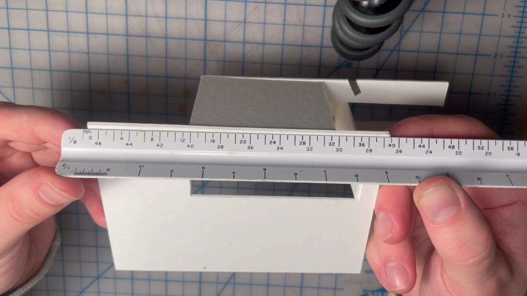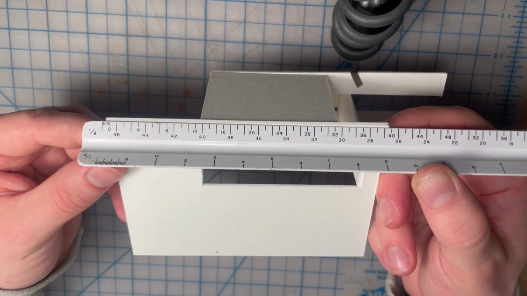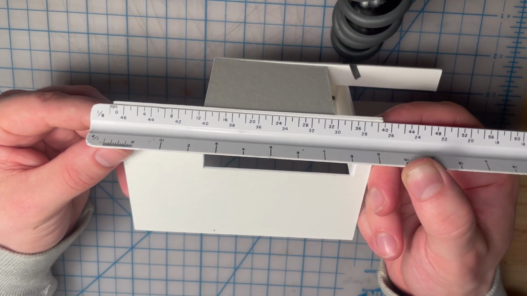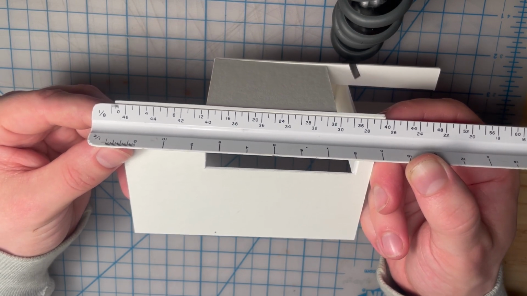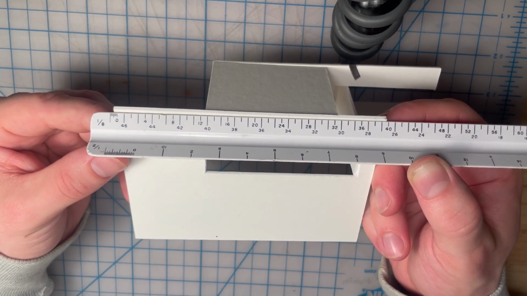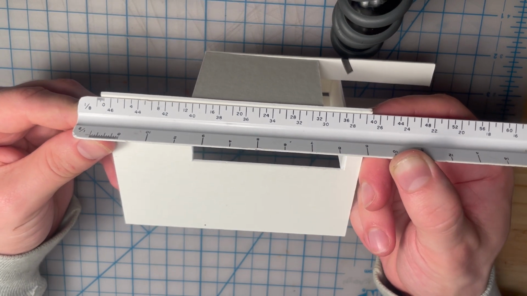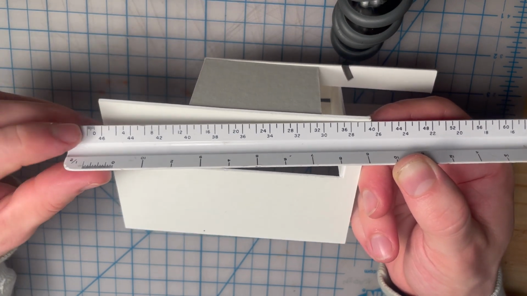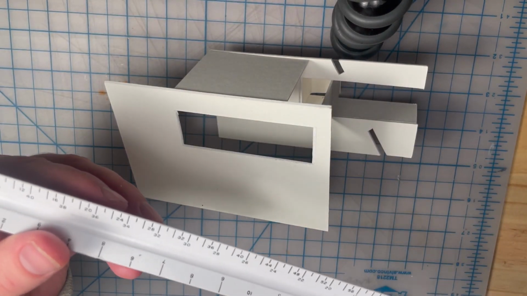See to the left of the 0, there is a very small few tick marks there. Those are our inches. So if I'm lined up perfectly here, I can see that midway mark. I'm really having trouble pointing to this.